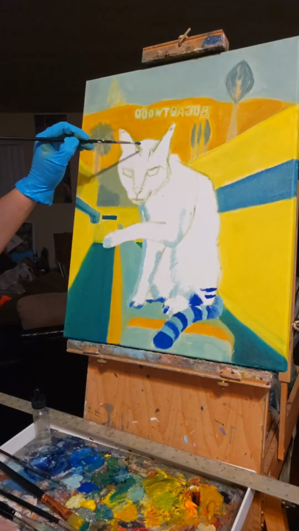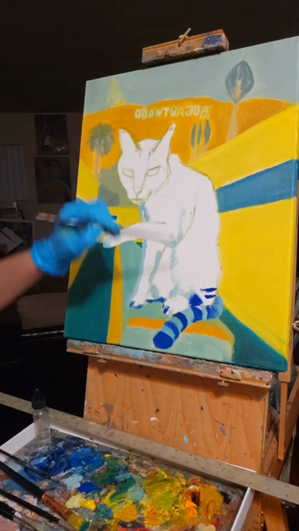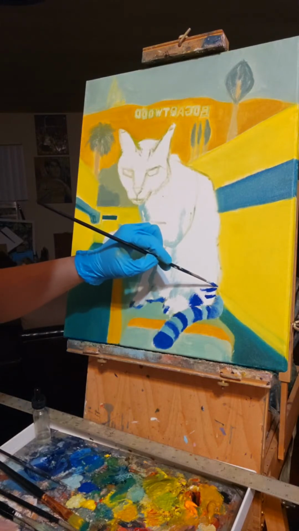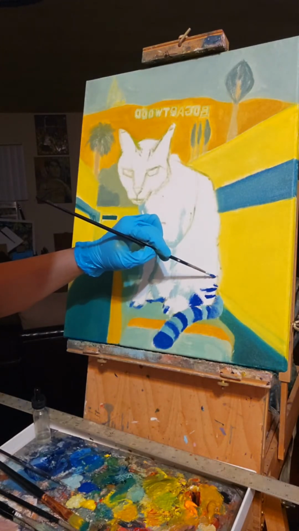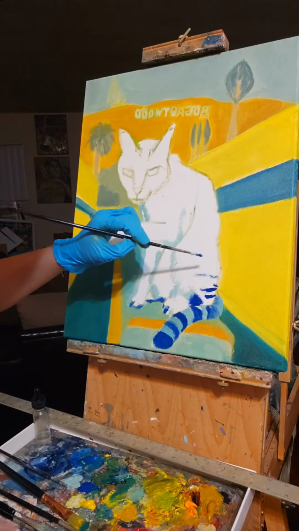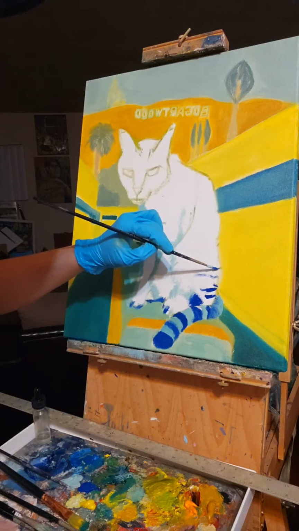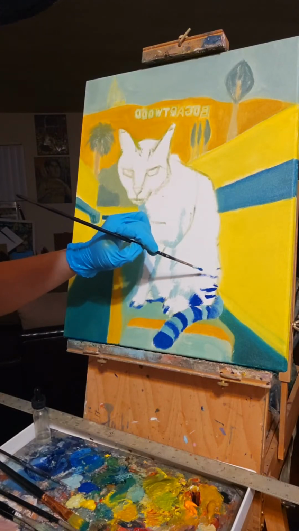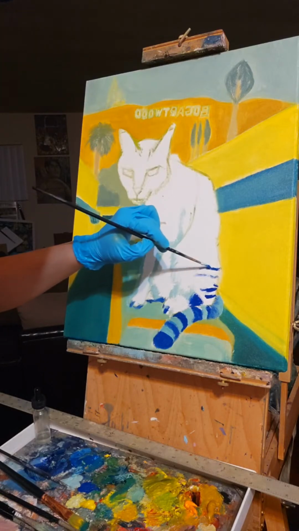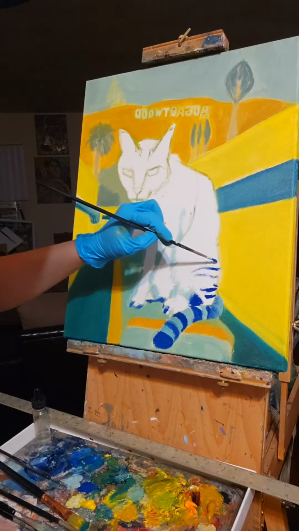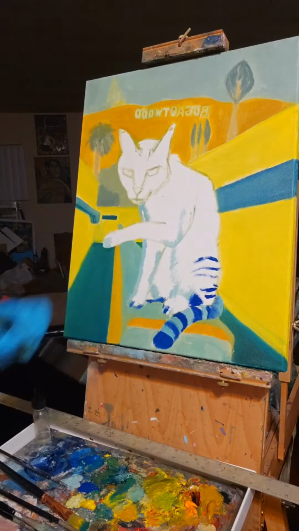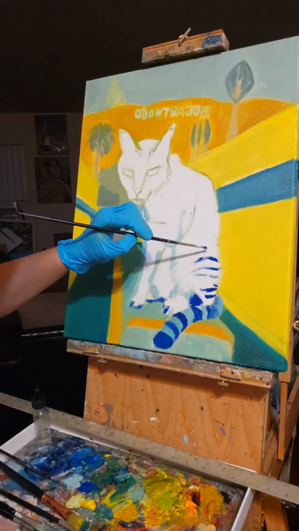That's it. Just looking to match a lot of his markings. That's what I'm doing right now. Matching the markings.